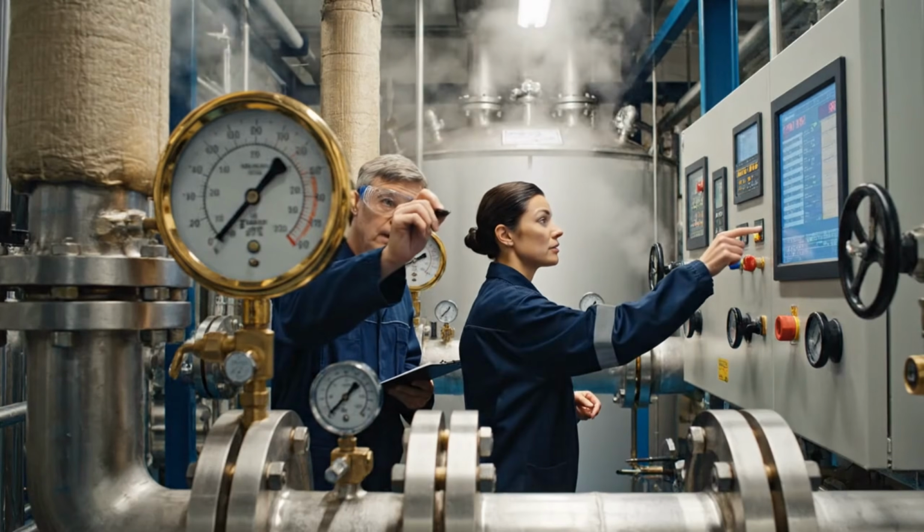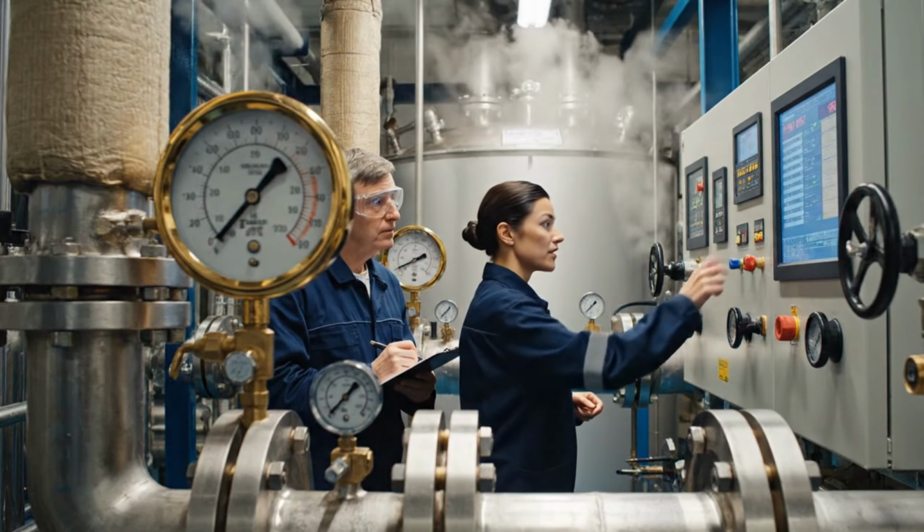I'm seeing a slight drop on the main condenser. Right. Keep an eye on the feed rate.